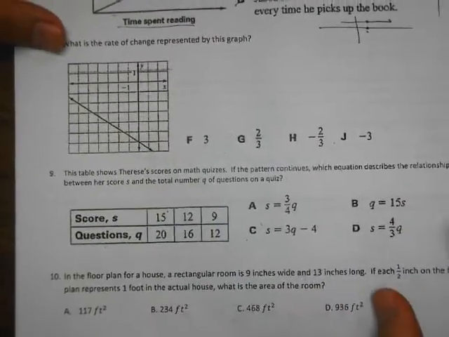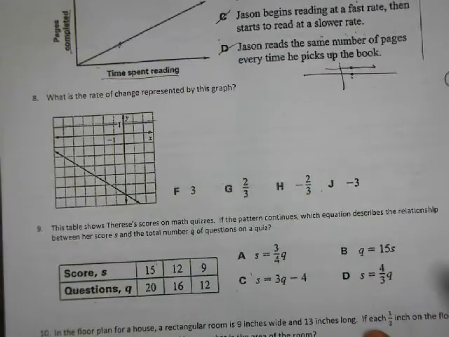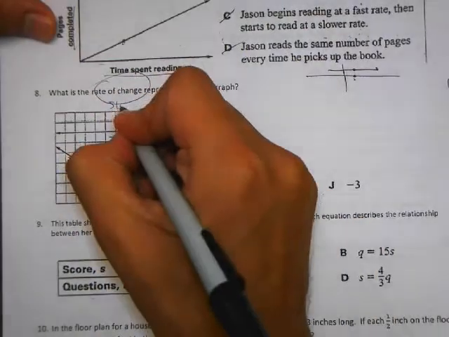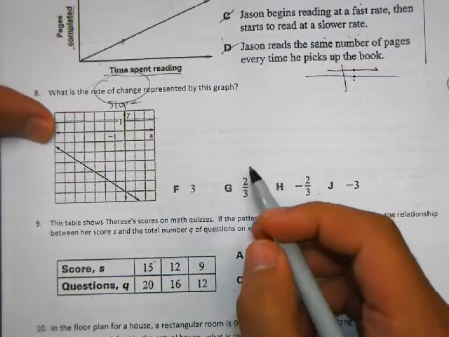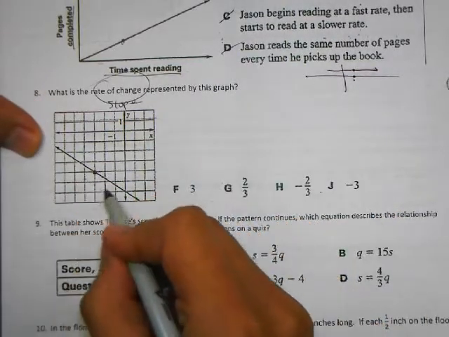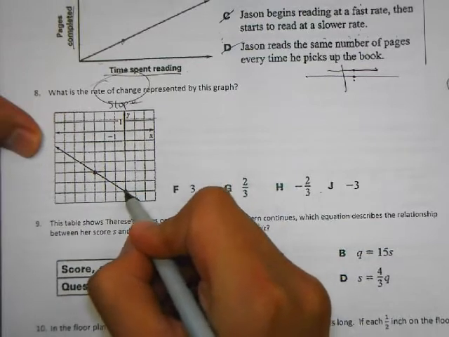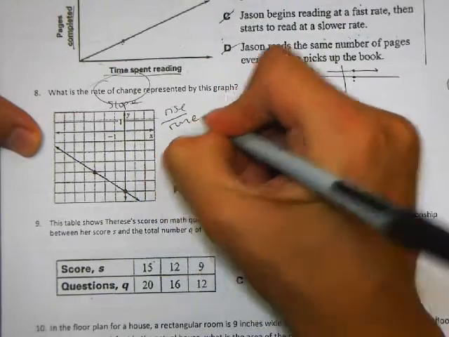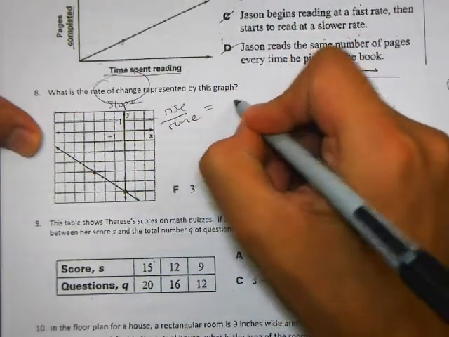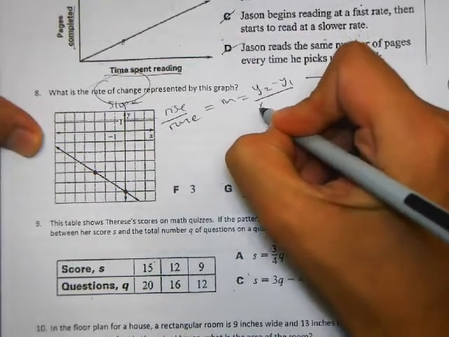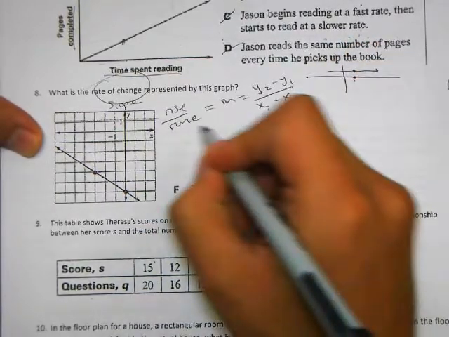Number 8, what is the rate of change represented by this graph? Rate of change means slope. First, let's find 2 points on our line, which is this one and this one here. And we can use rise over run, or we can use our formula, y2 minus y1 over x2 minus x1. Let's see what rise over run says.